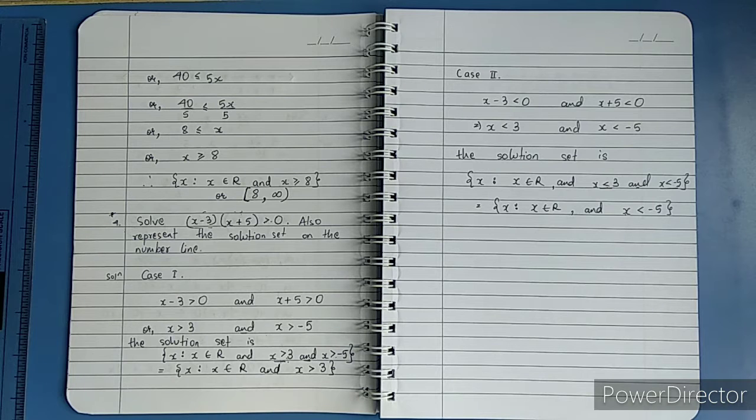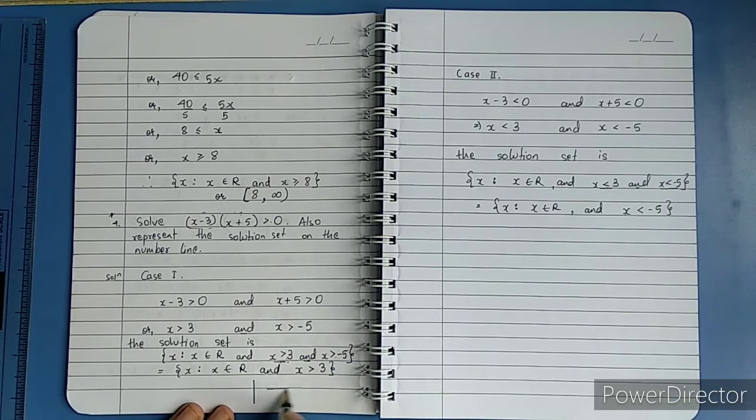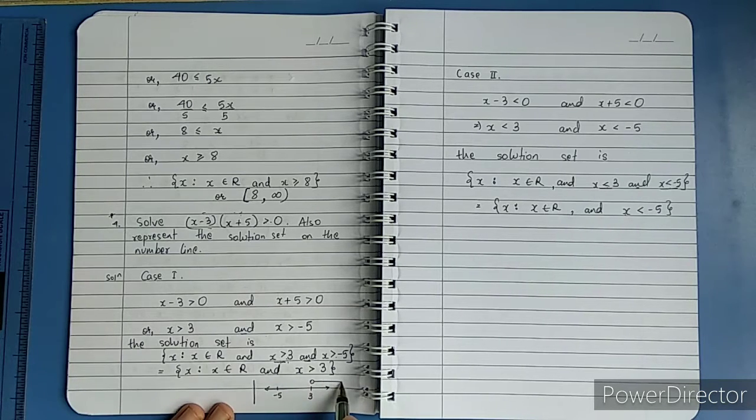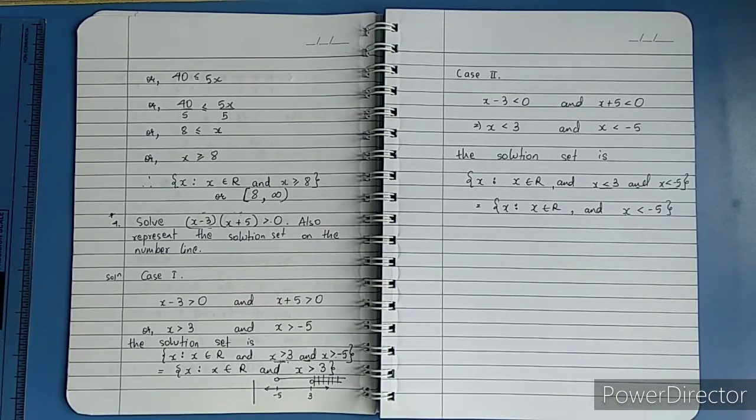Okay, to understand this better, you can also see this one. This is just a rough work. Do not copy this one. So see, minus 5 is on the left hand side, 3 is on the right hand side. So x greater than 3 means this portion, and x greater than minus 5 means this portion. So what is common in them is x greater than 3.